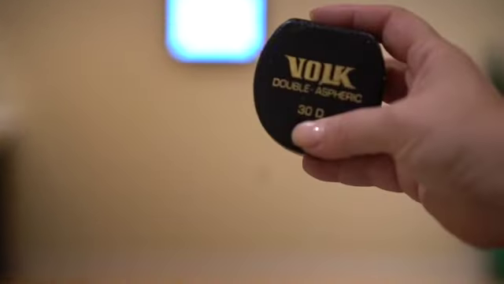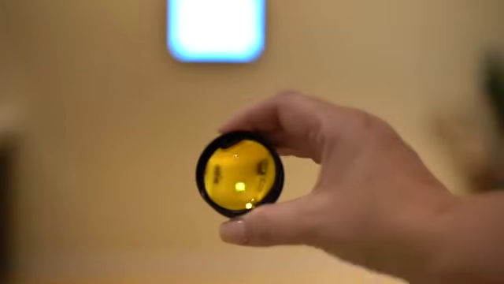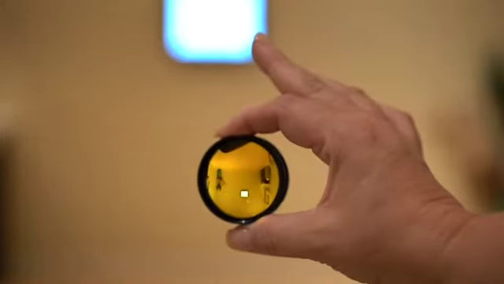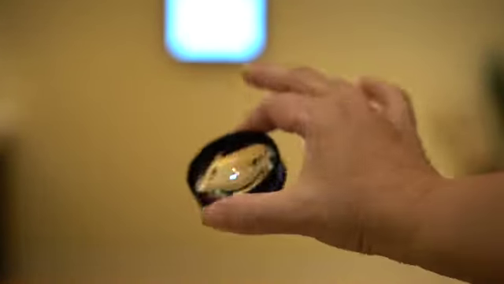I'm going to be using this lens. And this will allow me to view the back of your eyes. I'm also going to be using this lens. This one's a little bit bigger. And this will allow me to get a slightly different view.